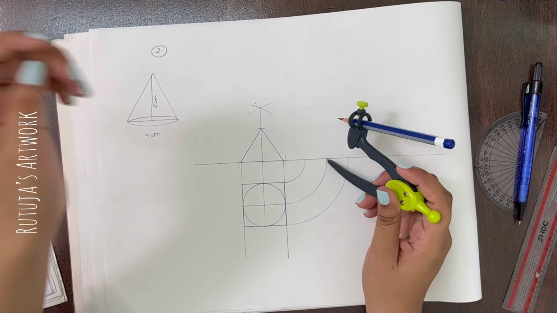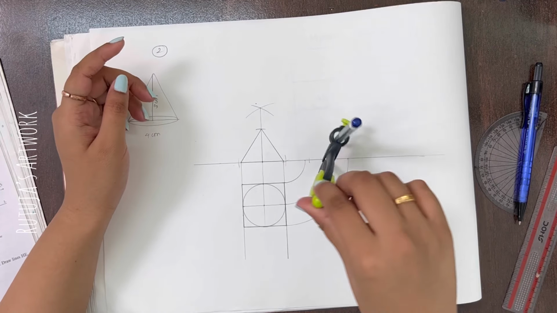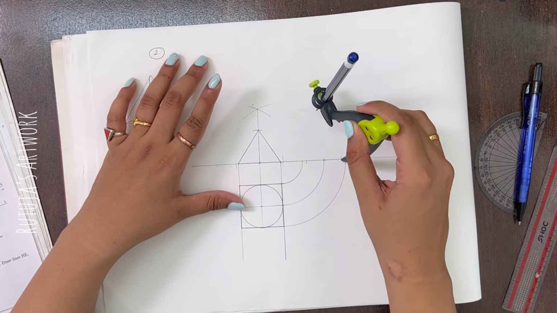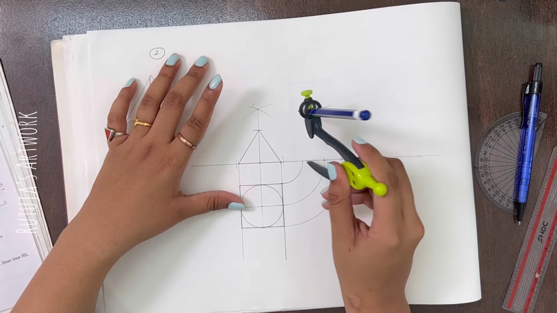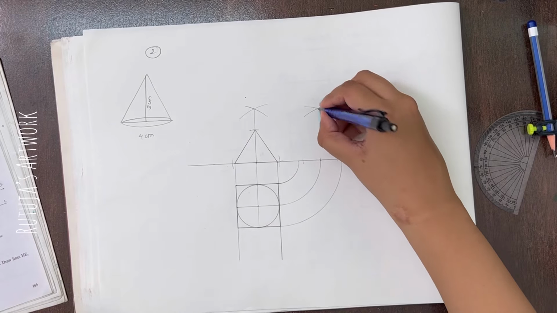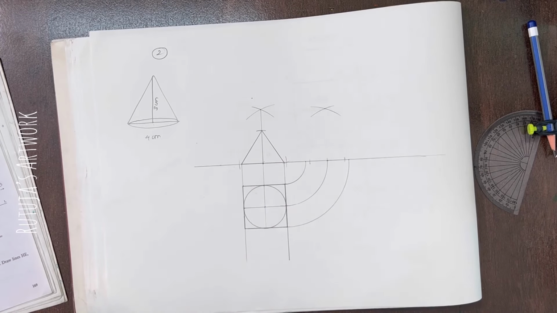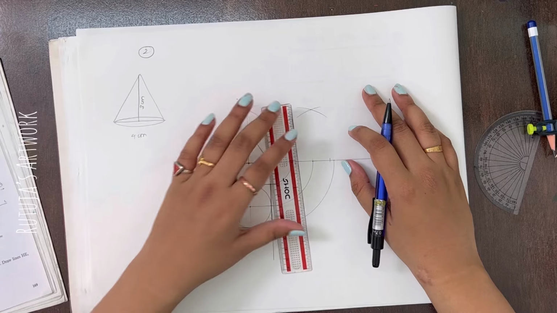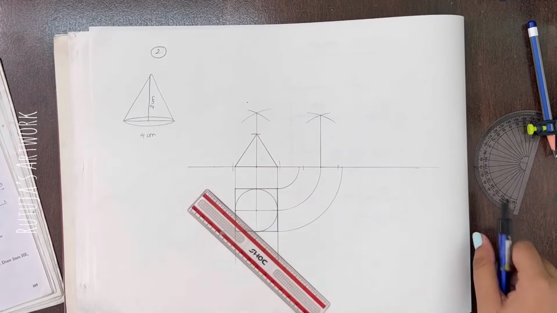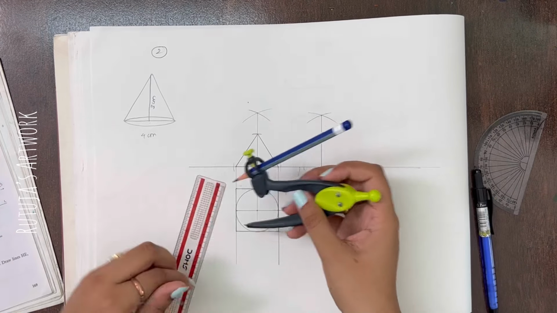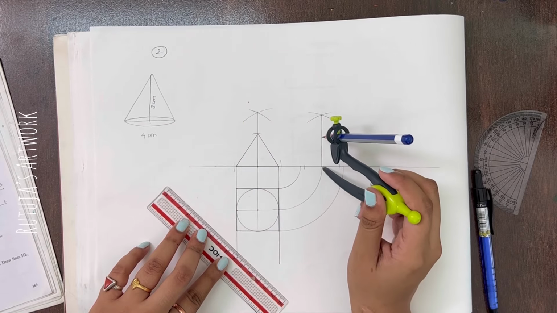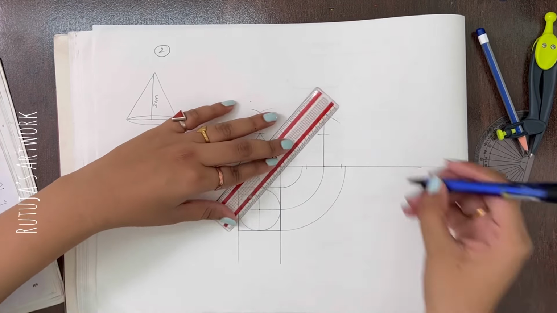Now let's make a perpendicular, marking 2 arcs here. Mark the point. Now take 3 centimeter in your rounder, its height. Connect it.